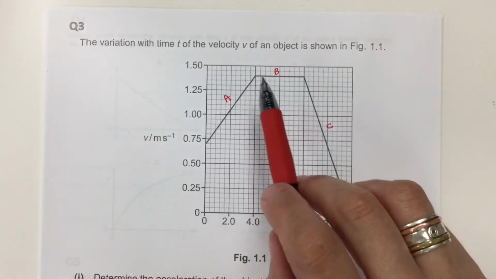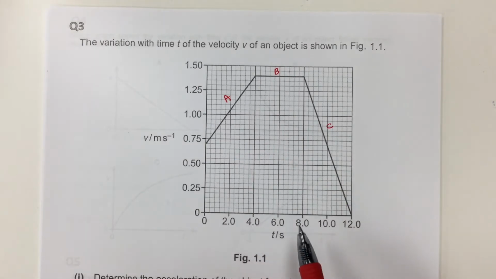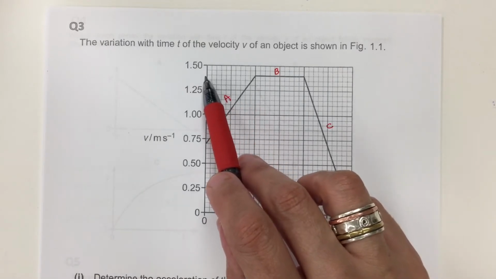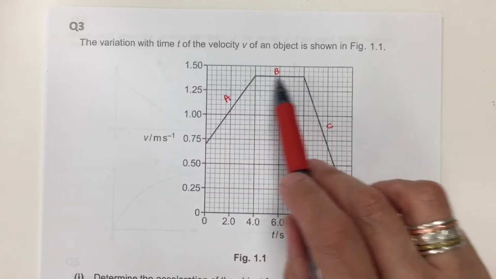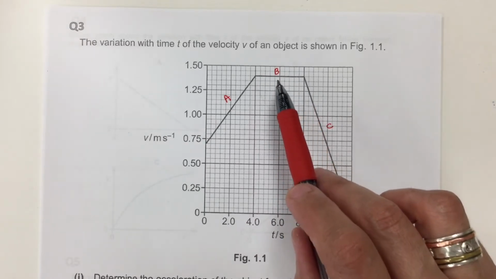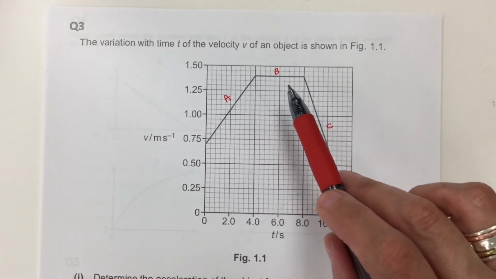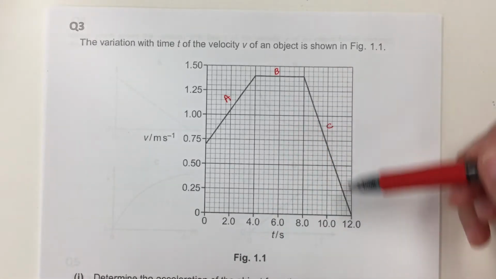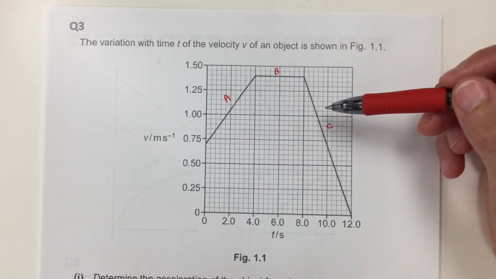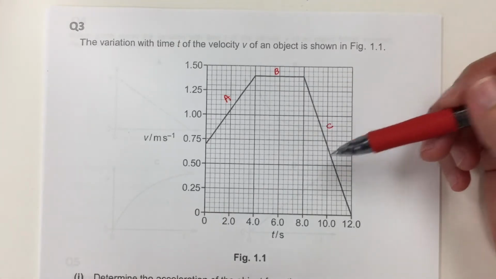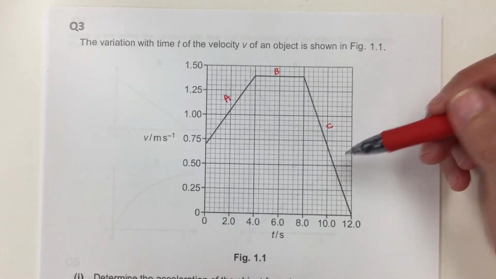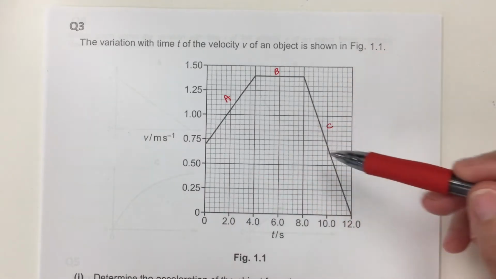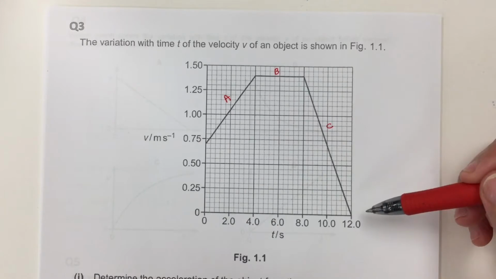Section B indicates that from 4 to 8 seconds, the object is moving with the same speed because it is a horizontal line, which indicates the acceleration is 0. There is no change in velocity. In section C, the object is decelerating with a constant deceleration, which means that the velocity is decreasing over time at the same rate.